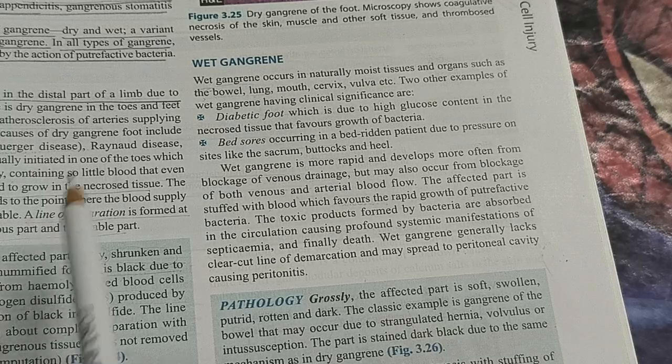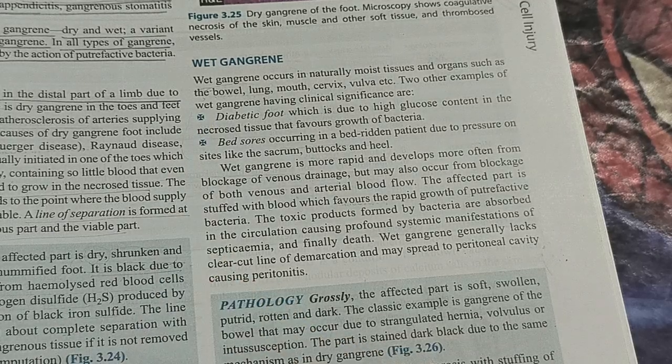Now I'm going to explain why, in these two parts, that is, the diabetic foot, as I mentioned, basically in the distal limbs dry gangrene occurs and wet gangrene does not occur. But why? I'm going to explain that.